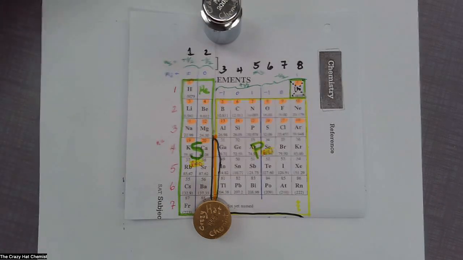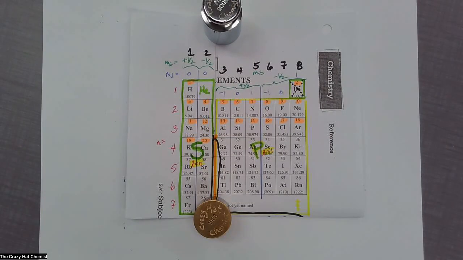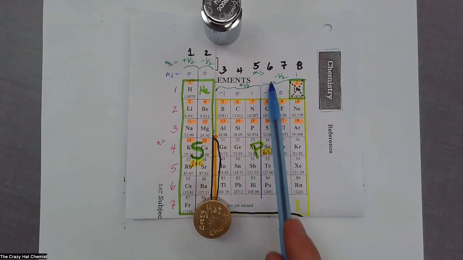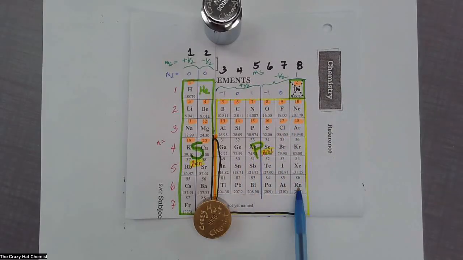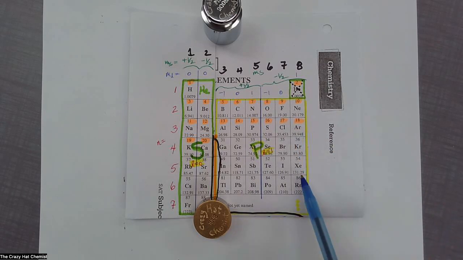So the main group or representative elements, that's what you see before you. You should also be able to see the valence electrons, which are in black at the top. So the valence electrons are 1, 2, 3, 4, 5, 6, 7, and 8. So how many valence electrons in argon or xenon?